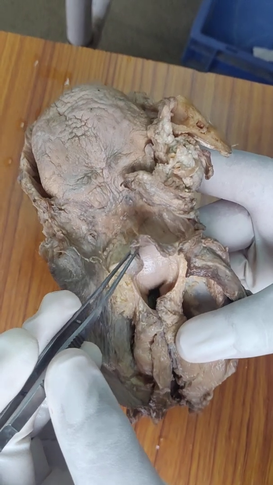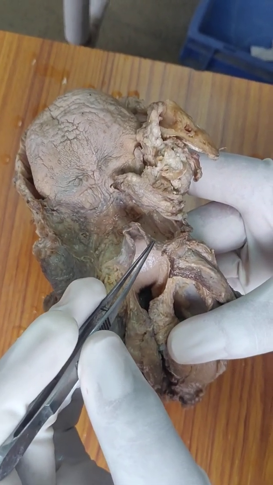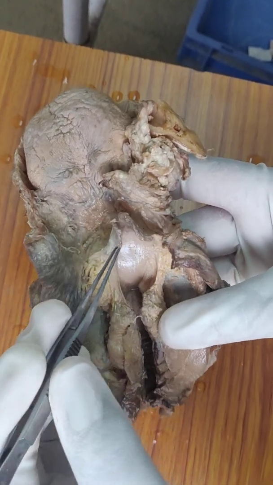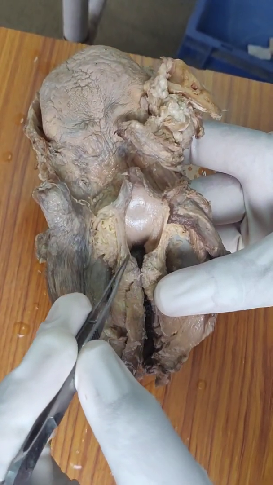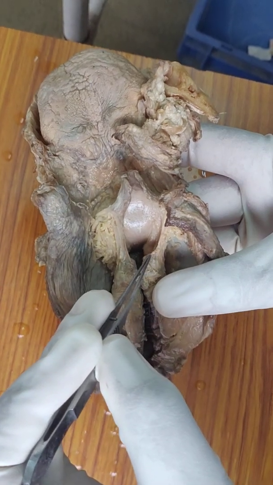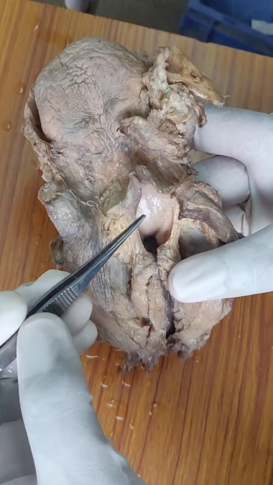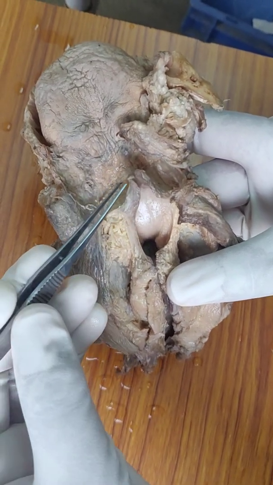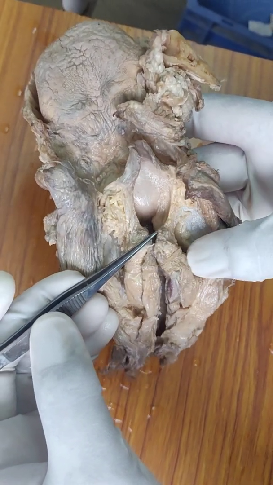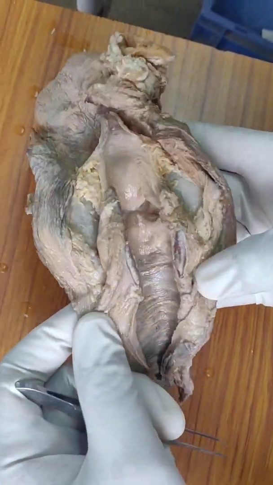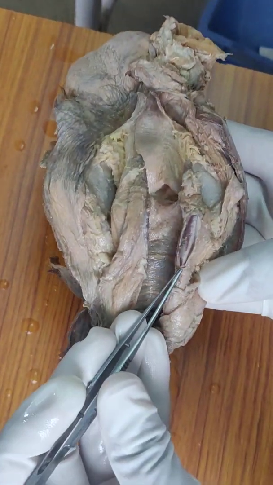Anteriorly it is the upper end of the epiglottis, which is rounded in shape, and this forms the laryngeal inlet at the level of the C3 vertebra. The anterior part of the laryngeal inlet is at a higher level than the posterior part. The larynx ends at the lower border of the cricoid cartilage.